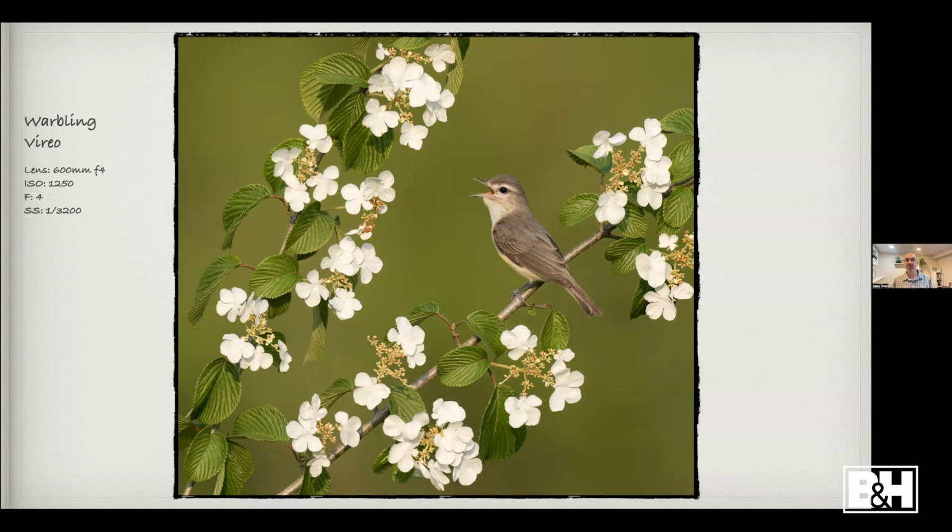Here's a warbling vireo. Any songbird you're trying to photograph often spends time up high in the trees. You need to find a way to photograph them at water level. I'm sorry, at eye level. It's difficult. People work with water drips. Some people work with setting up perches. People go to places where they feed birds.